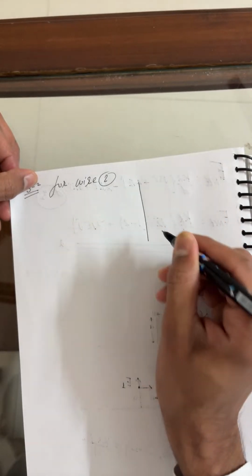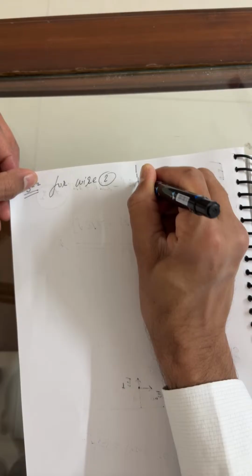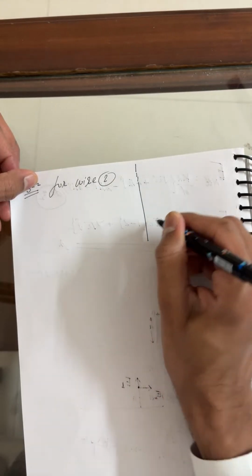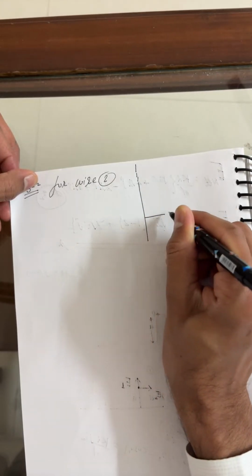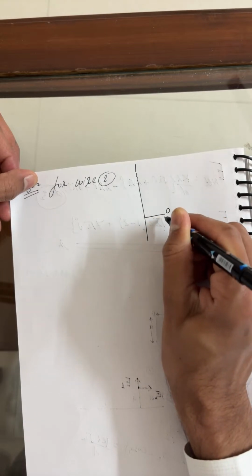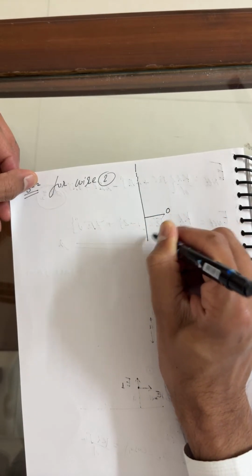This part is infinite. So this is basically point A, O. You can see for this condition here.